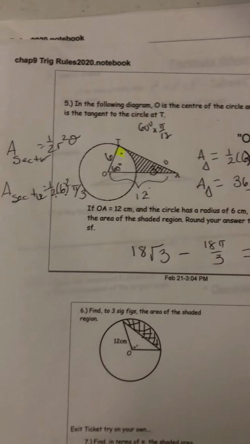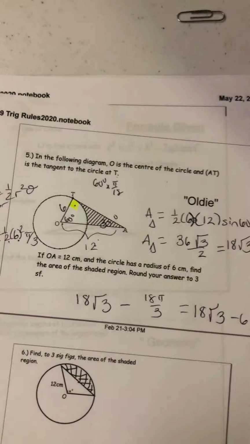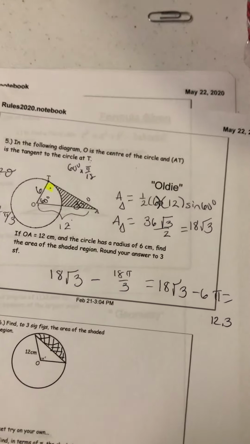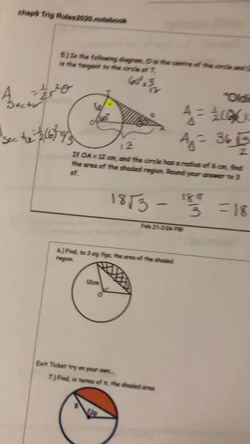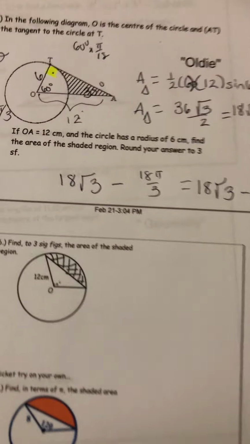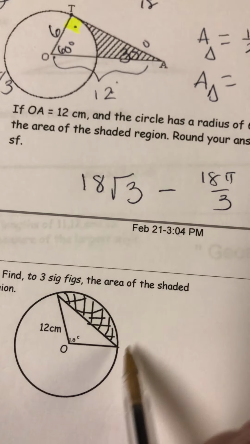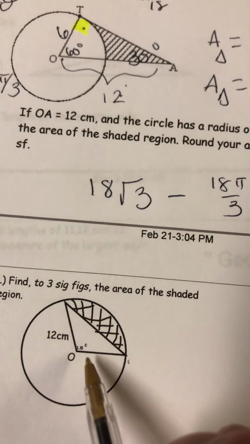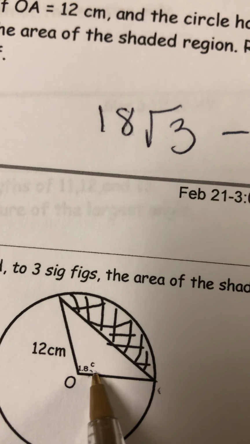But as you can see here, for my problem, did it make a difference? No. Now this is an oldie problem. I could have given this to you back when we were doing the area of the sector question, which I think I did. I think it might be an old problem from the book. How does it apply here? Well, what if I don't give you a nice right triangle? So like number 6, find to 3 sig figs the area of the shaded region. Now, this angle here is not a special angle from the 30-60-90 triangle.